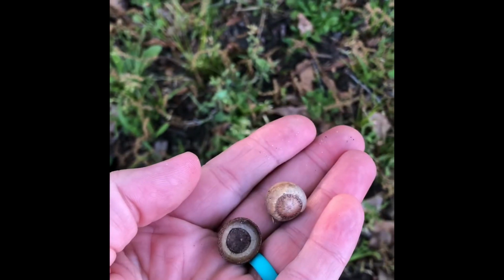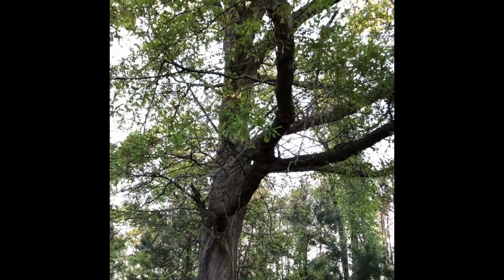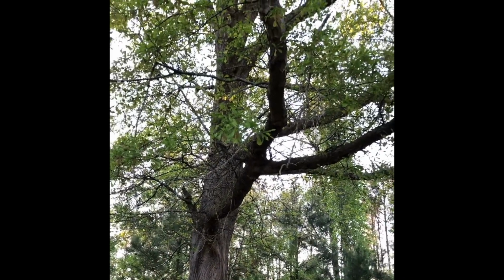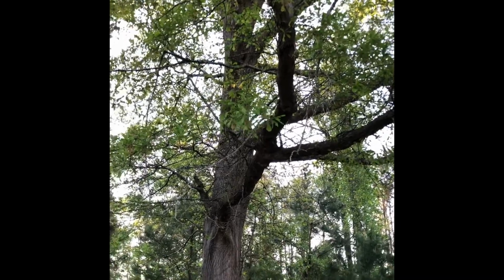See right there? Somewhere in this close proximity, there has to be an oak tree. Now, I can tell you that that is an oak tree, but what kind is it? Well, there's dozens and dozens of different kinds of oak trees. So we'll look at that a little bit closer, but at least we got to the family. Let's go back to this little guy.